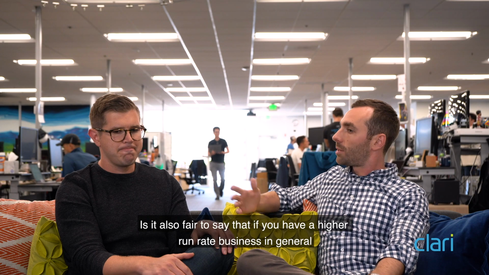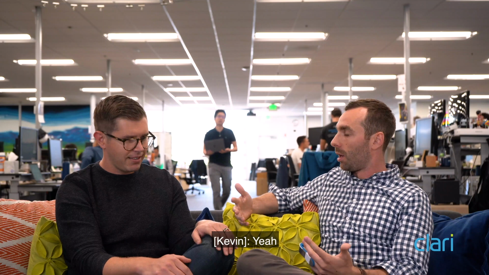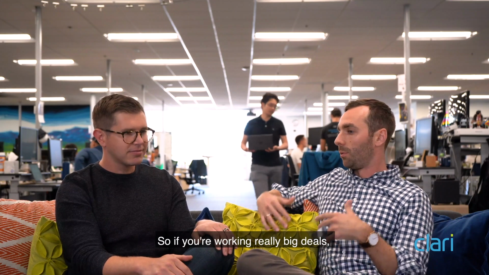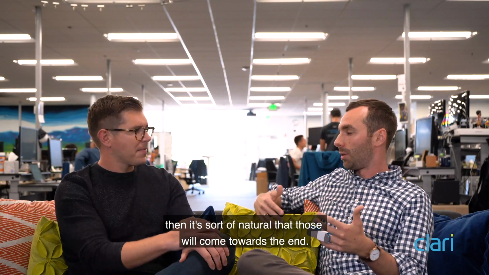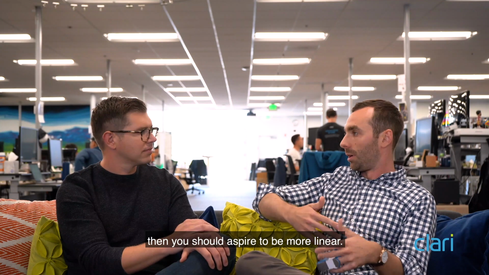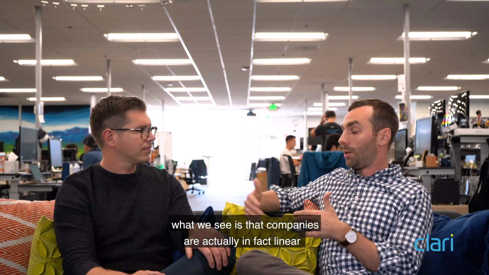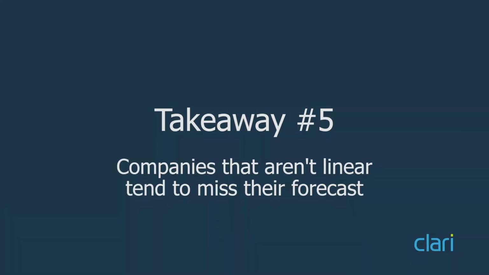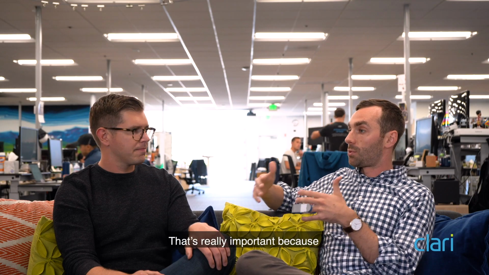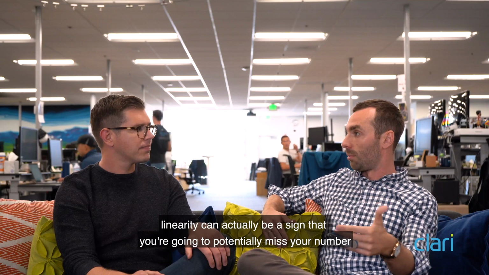Is it also fair to say that if you have a higher run rate business in general, you'll be more linear? Yeah. If you're working really big deals, then it's natural that those will come towards the end. But if you have a higher run rate business, then you should aspire to be more linear. Absolutely. I also want to point out that companies are in fact linear, so it's not just a myth. And what we've also noticed is that companies that aren't linear tend to miss their forecast. So linearity can be a sign that you are going to potentially miss your number.